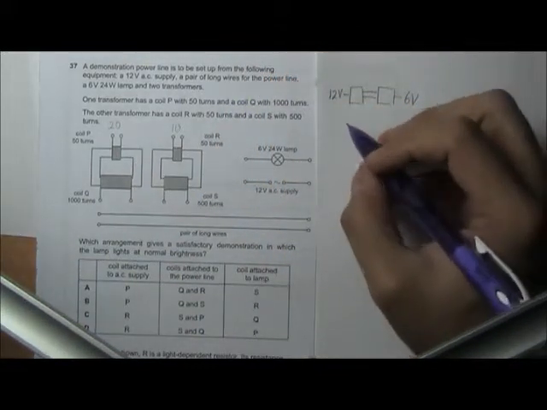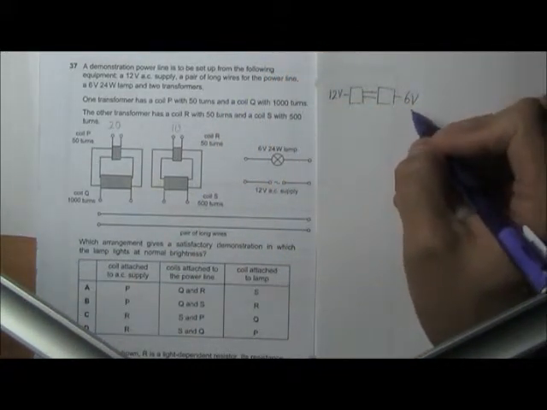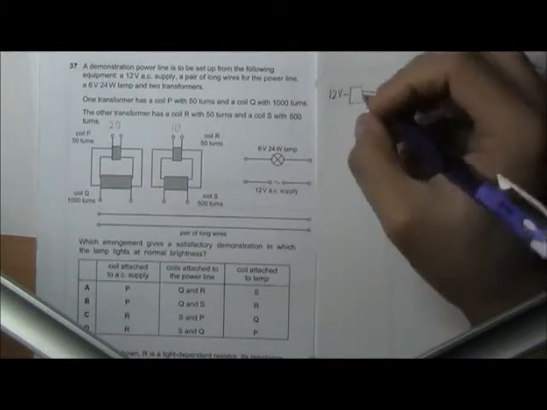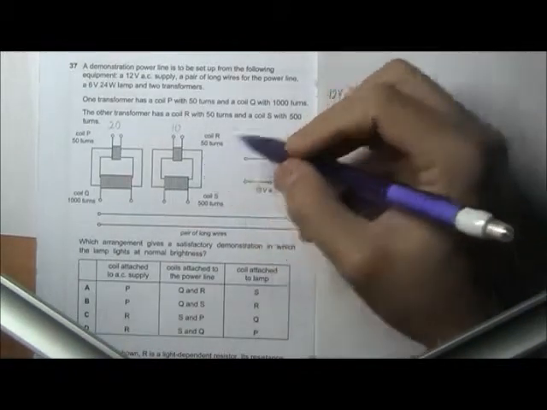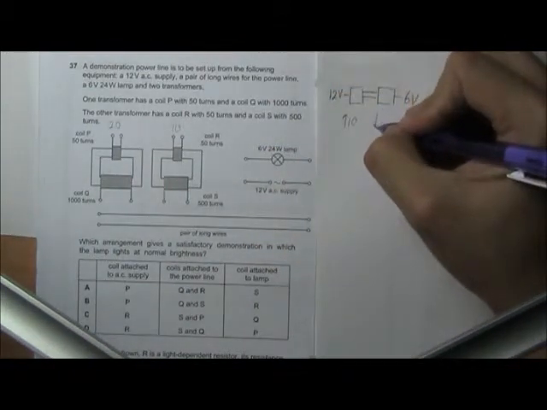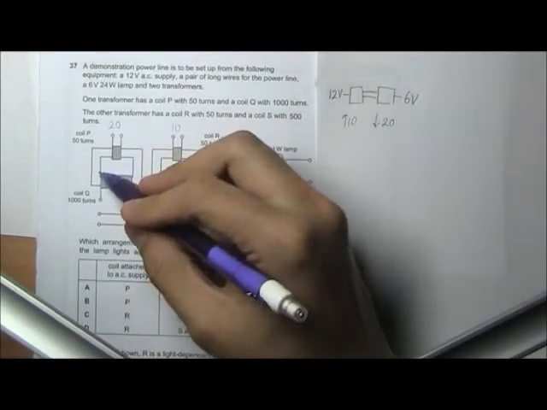Okay, so in order to get 6 volts from 12 volts, what we can do is step up the voltage by 10 times using the second transformer. Then after that, we step down the voltage by 20 times using the first transformer.